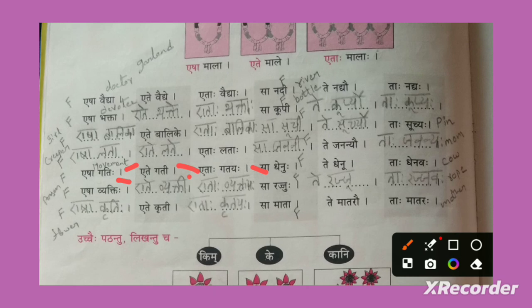And the next one is they have given dual form, Kruti. Its singular form is Krutihi. Its plural form is Krutayaha. For all these things, Yesha, Ete, Etaha remains same. Why? Because Yesha means one, that means singular, and Ete means dual, two. One garland, two garlands, multiple garlands. One devotee, two devotees, multiple devotees. Like this. So left hand side is done.